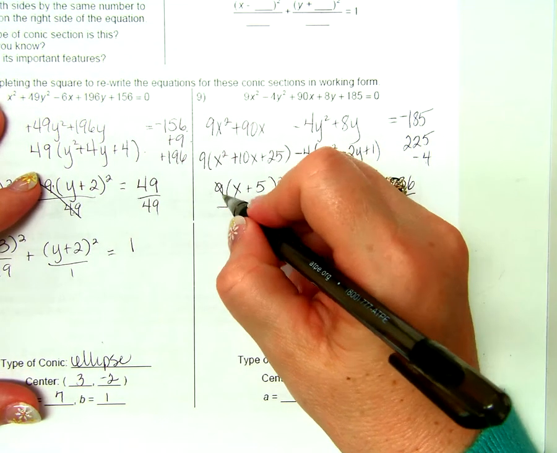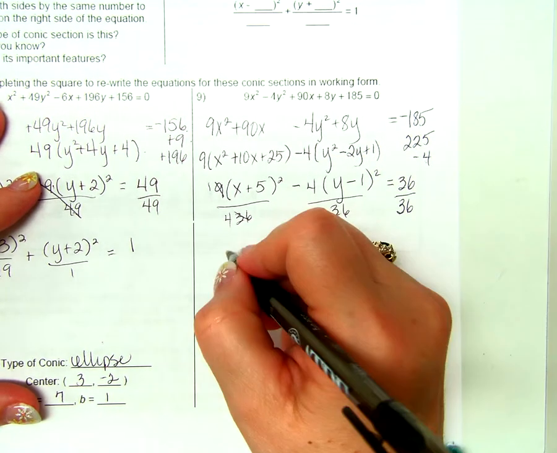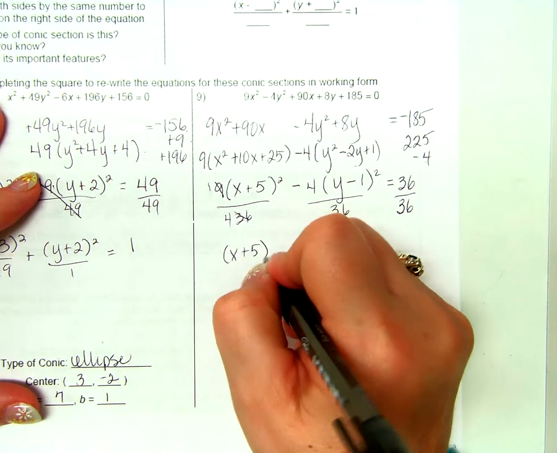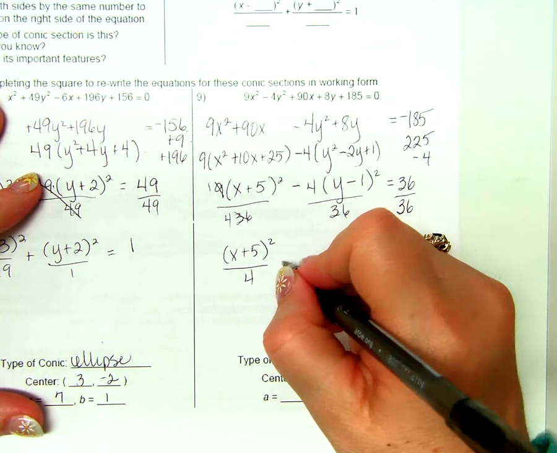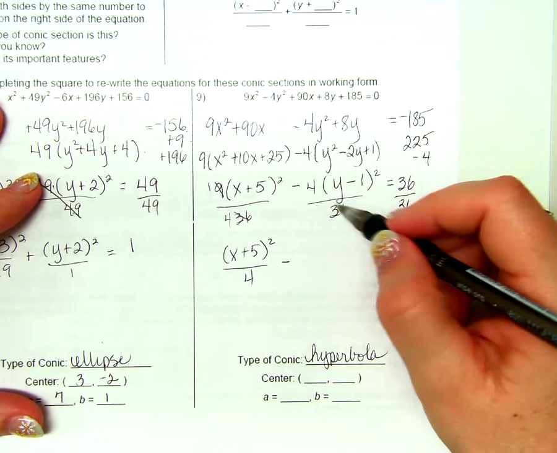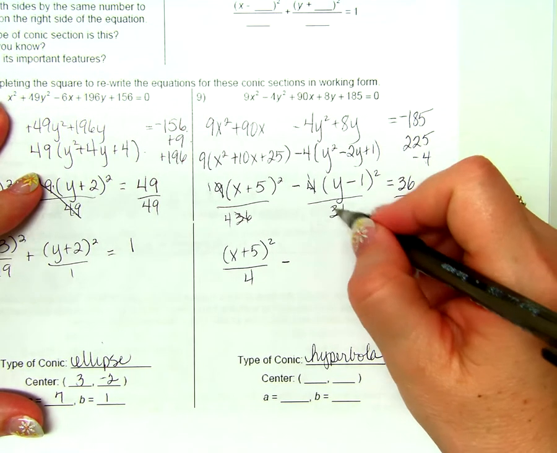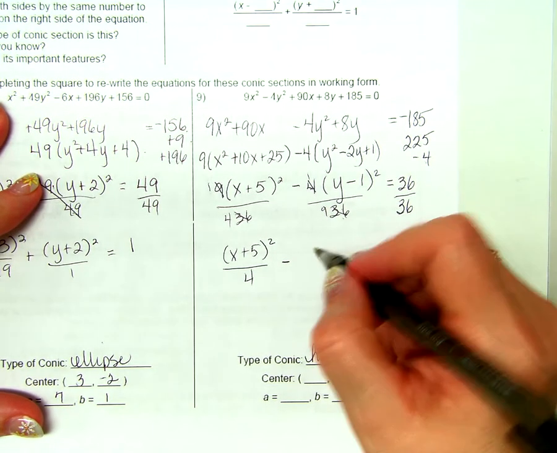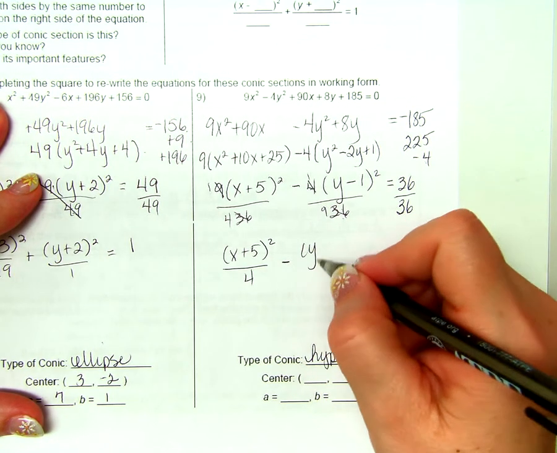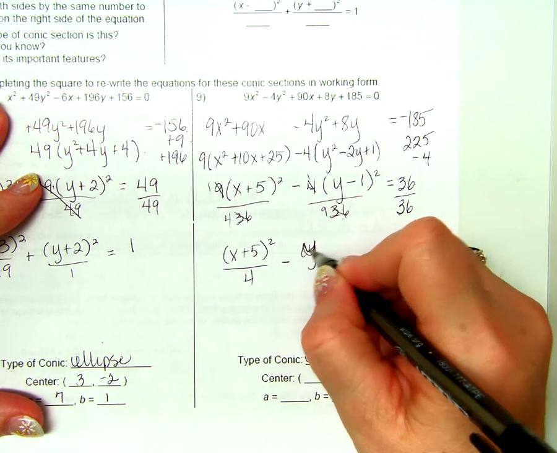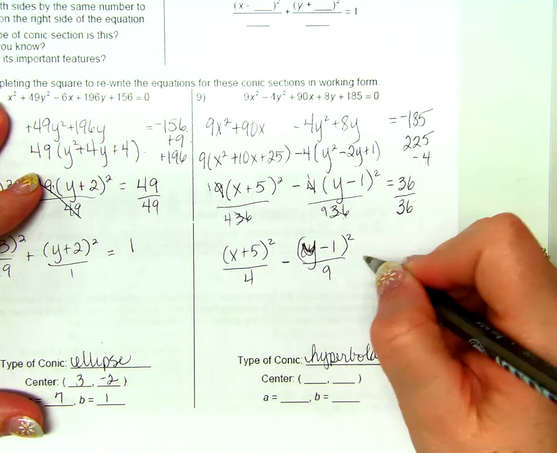Yes. Okay. So if this is a 1 and this would be a 4. So I end up with x plus 5 squared over 4. Right? Then I have minus. What can I do with the 4 and the 36? Simplify. So I end up with y, what is that? That's not even a y. That's like a wy. Sorry. Y minus 1 squared over 9 equals 1.